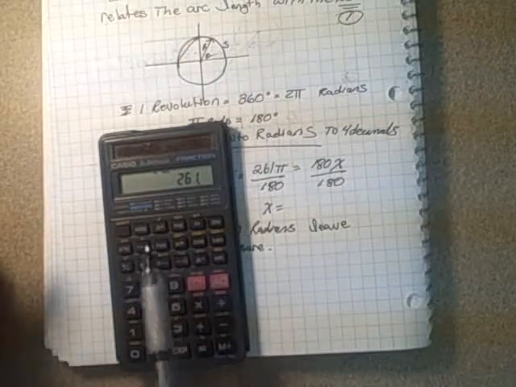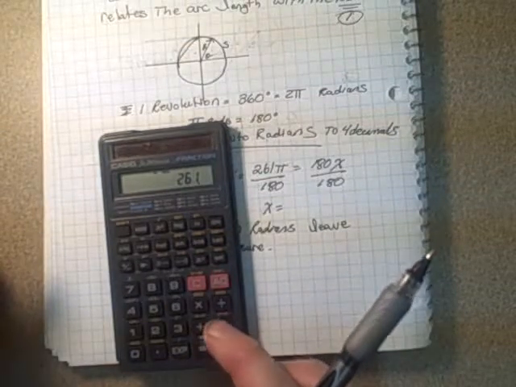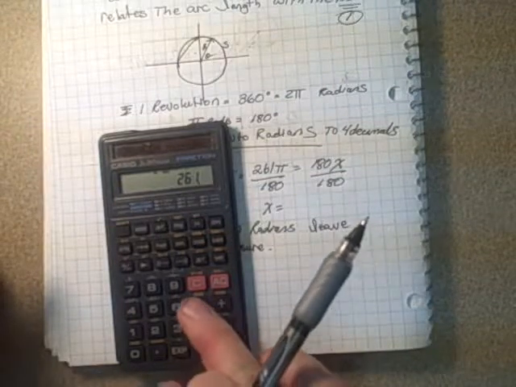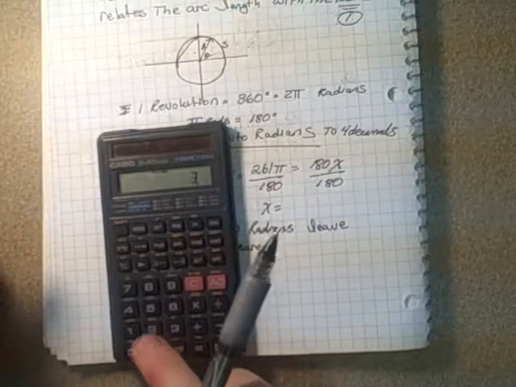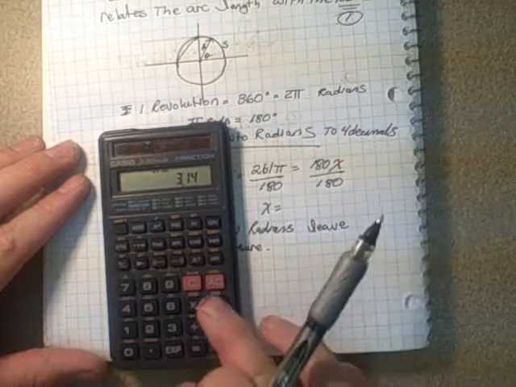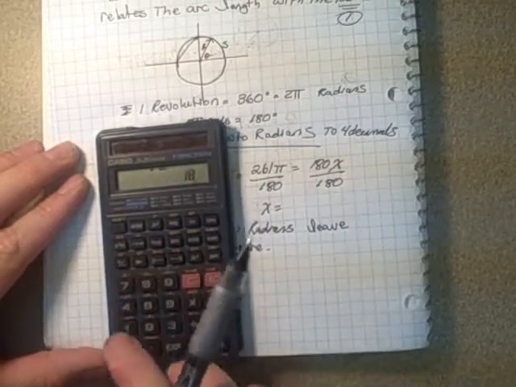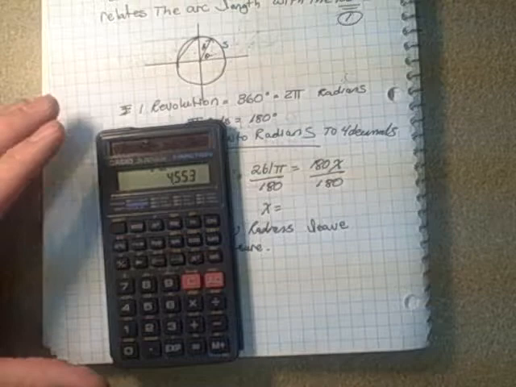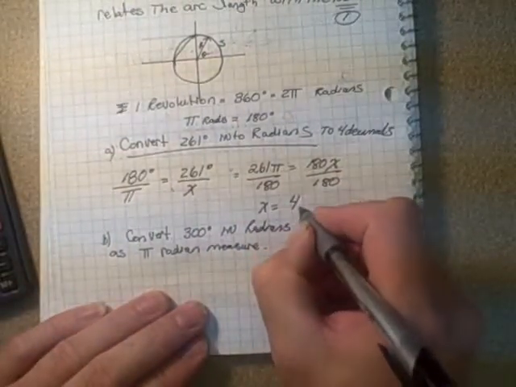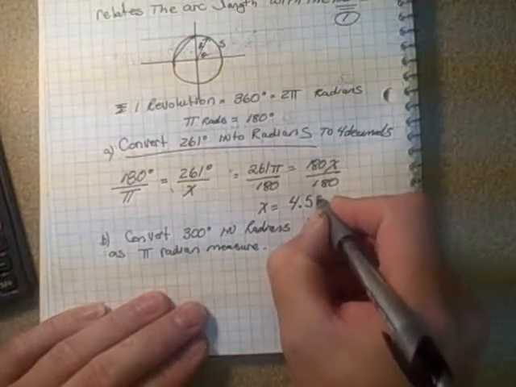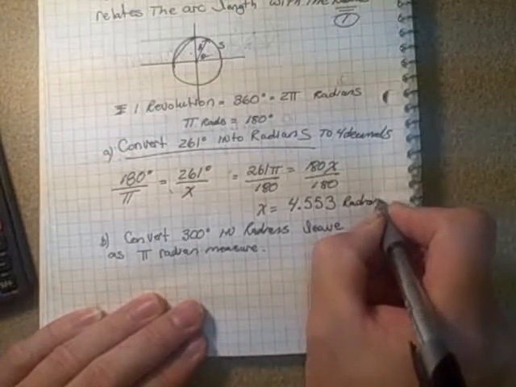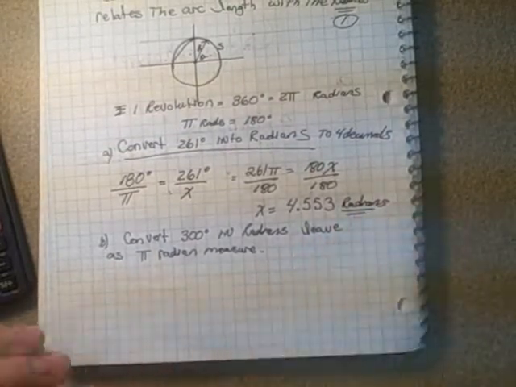So if you don't have a pi button, you can just use 3.14. Then we divide by 180 to get 4.553. Obviously, I should use a more accurate value of pi if I want more decimal places. That's radians, but since I don't have it on my calculator, we'll just go there.